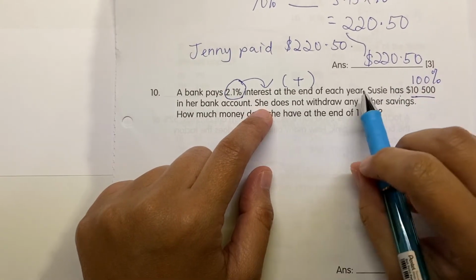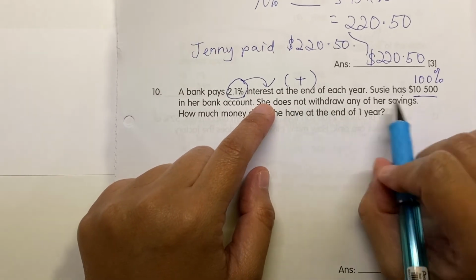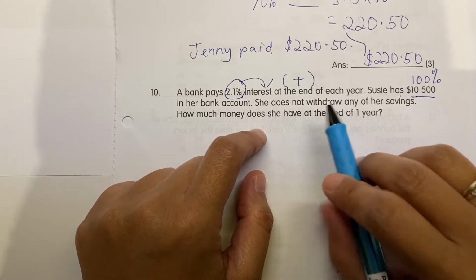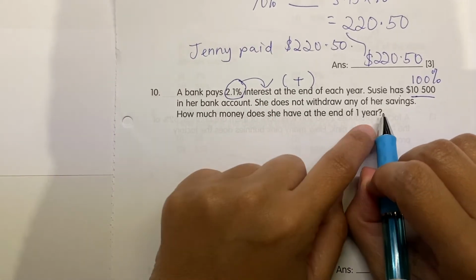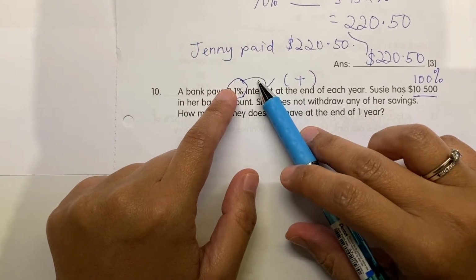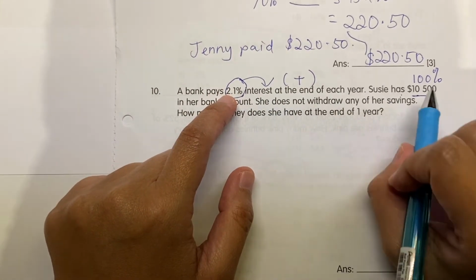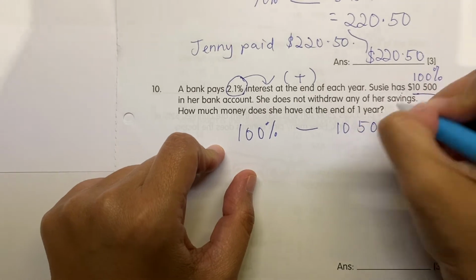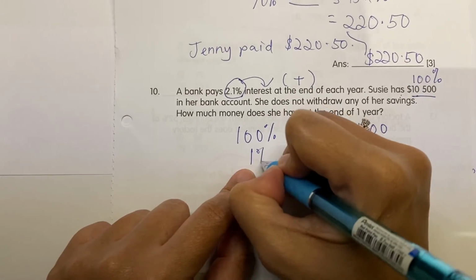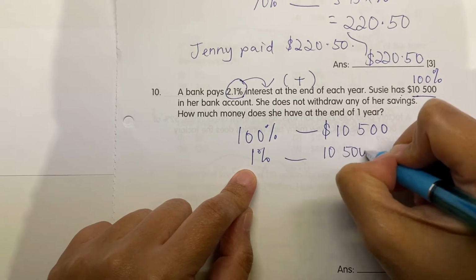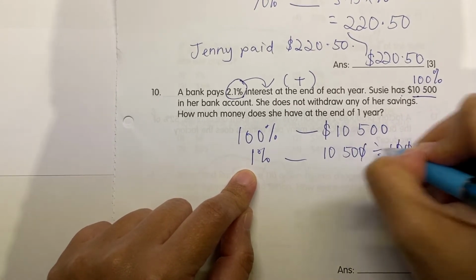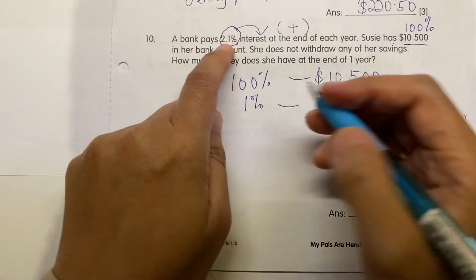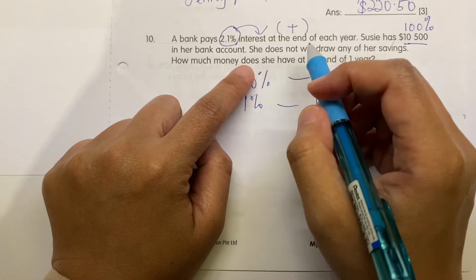Now she does not withdraw any of her savings, so she keeps her money in the bank without taking it out. Withdraw means to take out. So how much does she have at the end of the year? If the bank gives interest for 1 year, that's 2.1%. Susie has 100%, and that is $10,500. So you find for 1%.